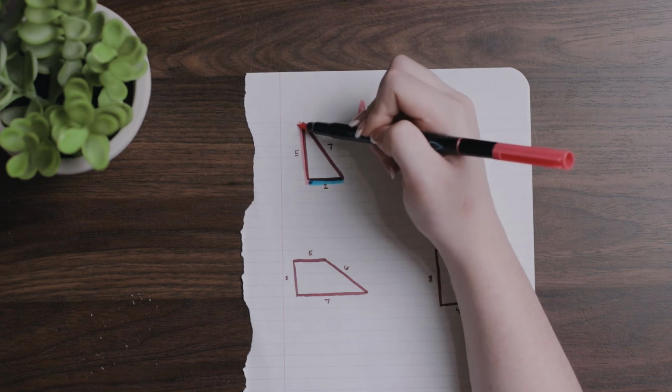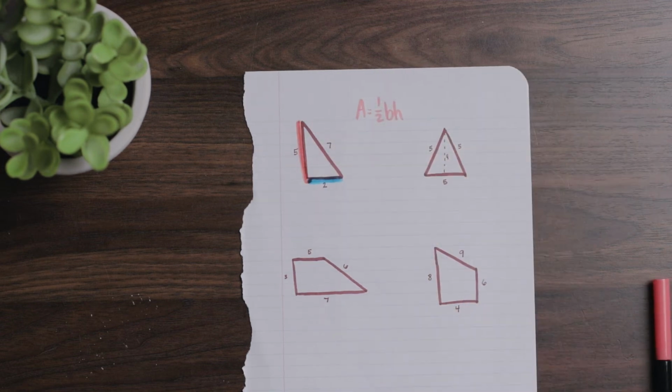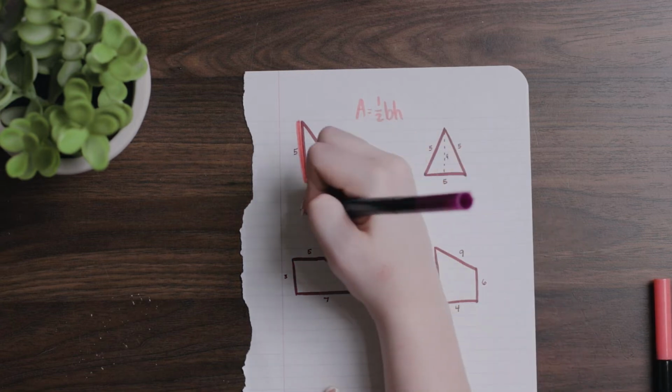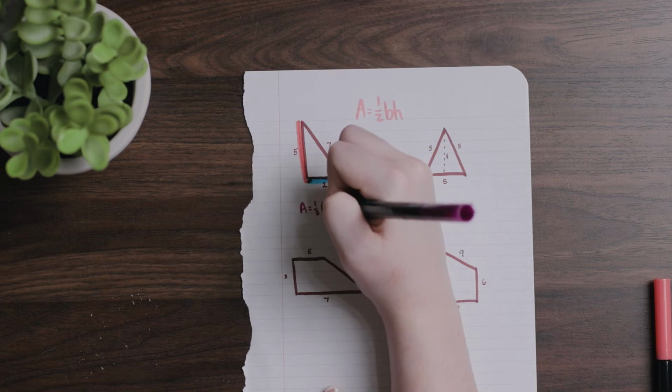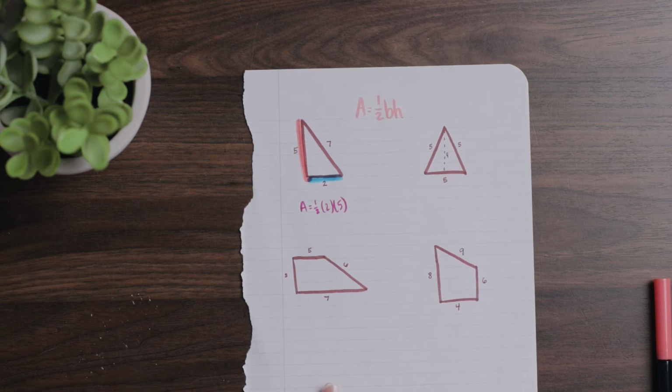5 is also going to show me how tall my shape is. So 5 is my height, 2 is my base, so I have area equals 1/2 times 2 times 5, and I'm going to solve it from here. Since this is all multiplication, I can technically go in whatever order I want according to GEMDAS.